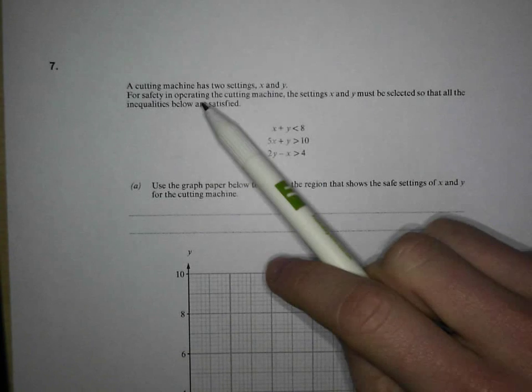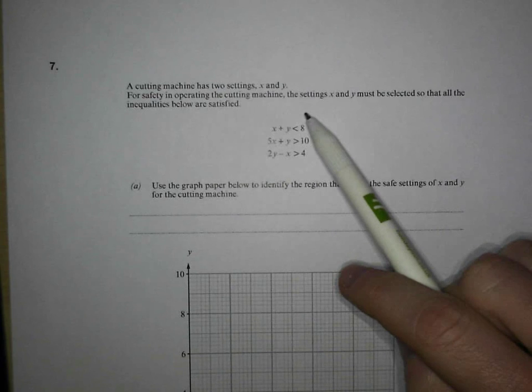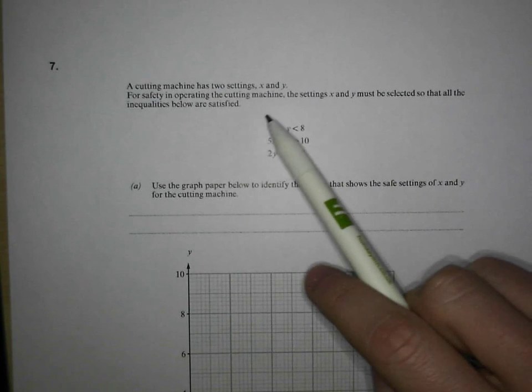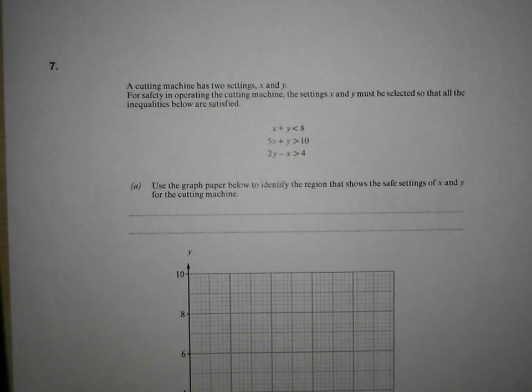Now these are some of my favourites, I love these inequality questions. So here we go. A cutting machine has two settings, X and Y. For safety in operating, the settings X and Y must be selected so that all the inequalities are satisfied. Use the graph paper below to identify the region that shows the safe settings of X and Y.